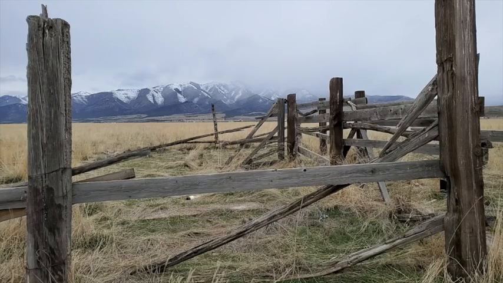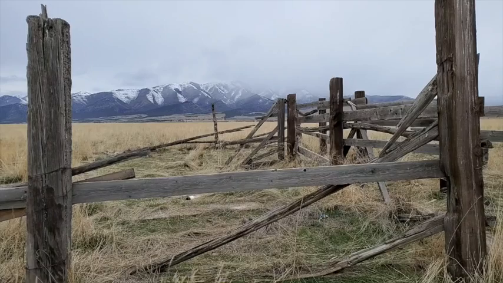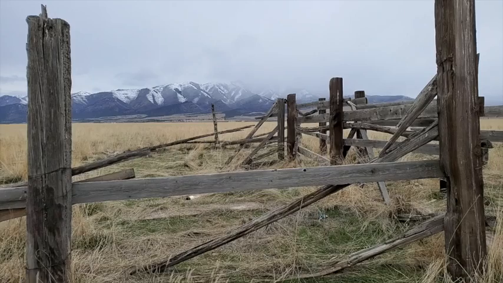And then number four, do we have some good elements of composition? And so this could be our shot right here. I'm gonna walk around and see if there's another shot that will involve a little bit different, but I'm gonna shoot a couple here because I do like it.